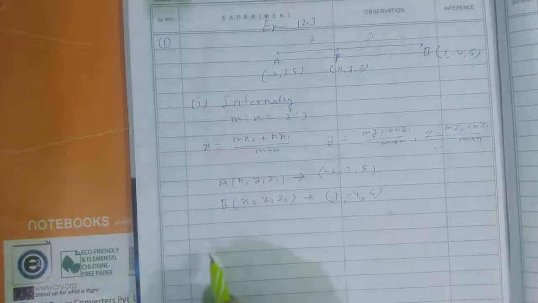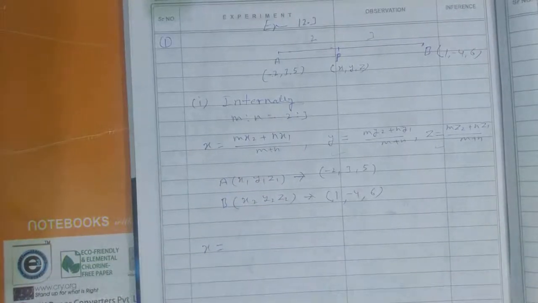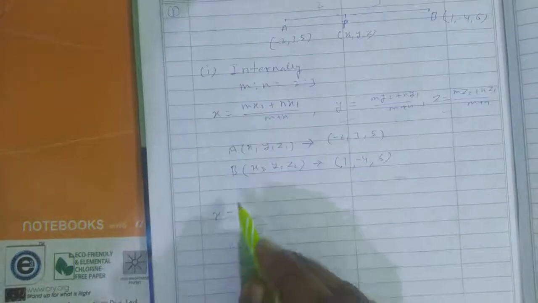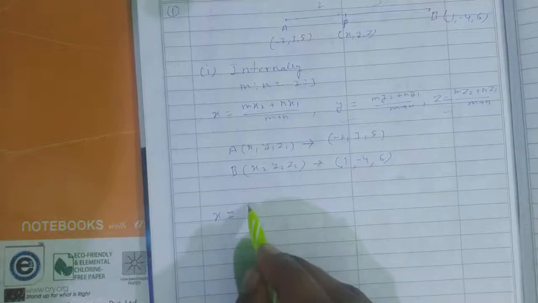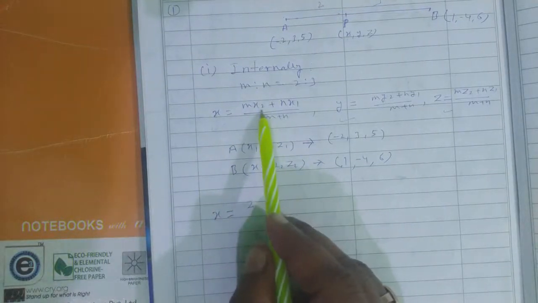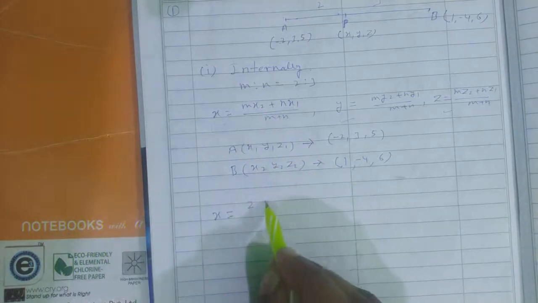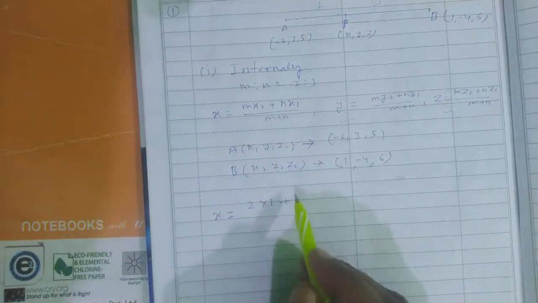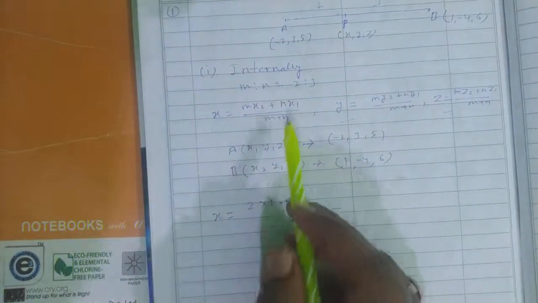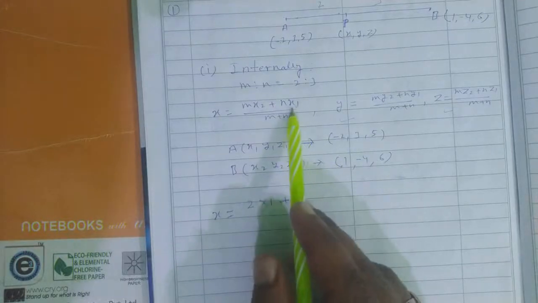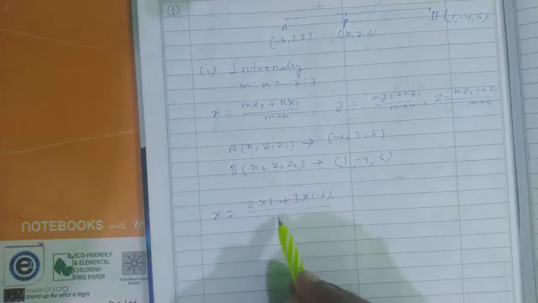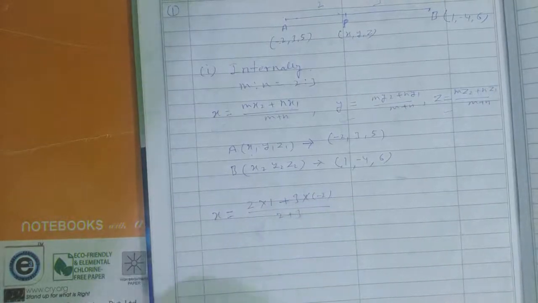Now we start with the coordinate of x. According to this formula, the value of m is 2 and x2 is 1, plus n, which is 3, and x1, which is -2, upon 2 plus 3.